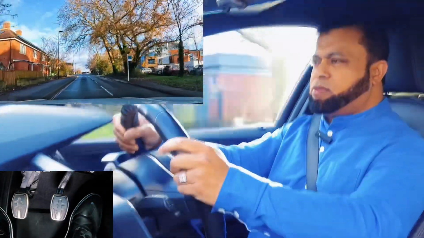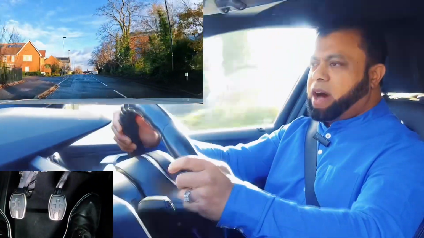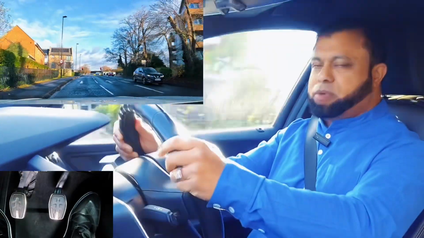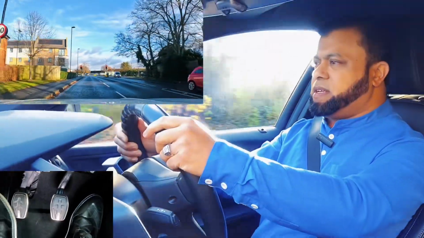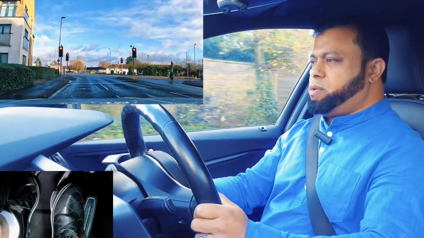So mirror, mirror, we stay on the left lane because we're going left. There's a road here, we're not going to signal now. After this road, mirror, mirror, now signal. Imagine we signal before that. People are going to think... speed is good.